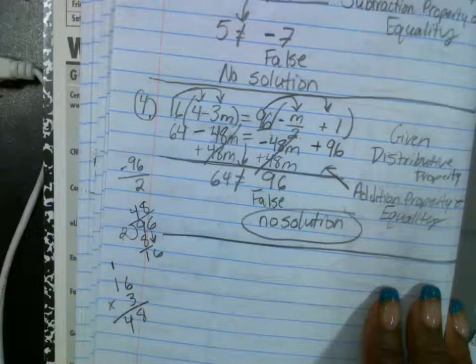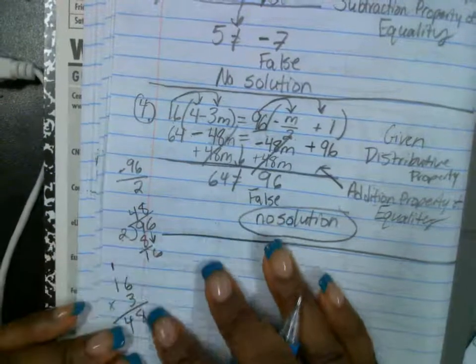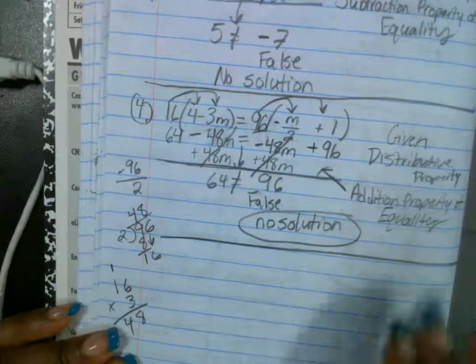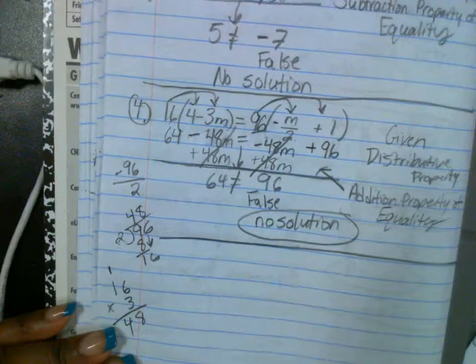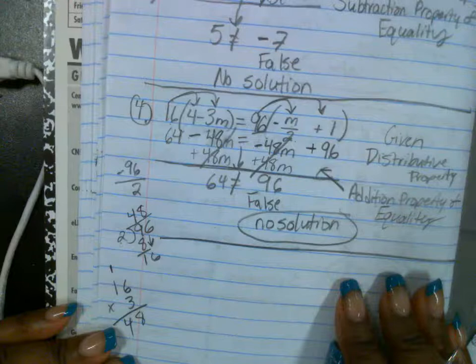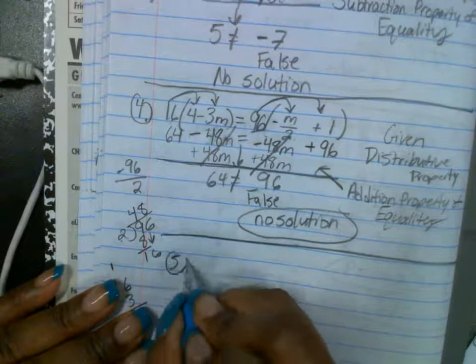Okay. All right. So let's do this. Now for this one, let's go through all of the steps, and then I want you to identify what the property is. So we're gonna completely solve it, and then I want you to go back and identify what property we did. Okay. All right. So this is number 5.